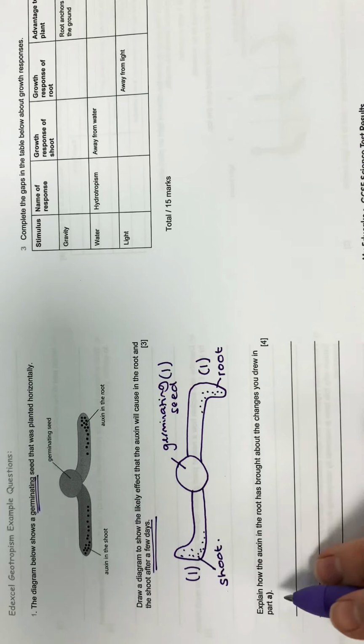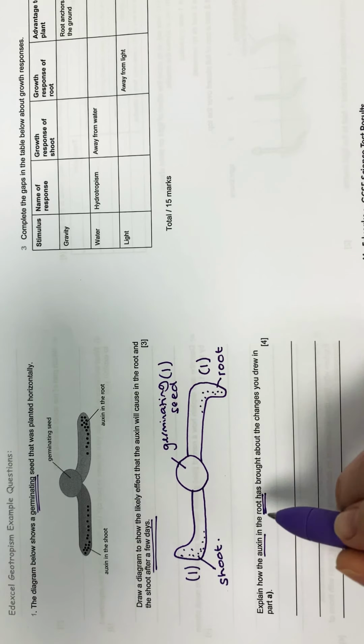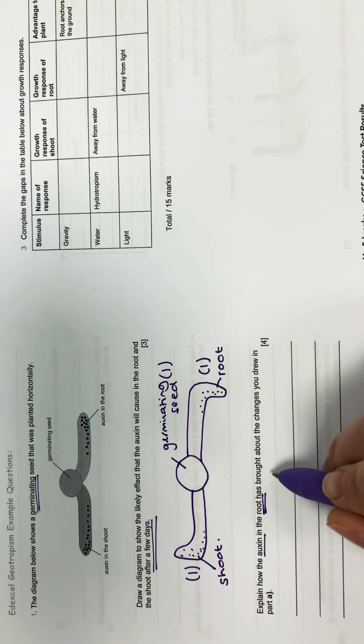So the next one: explain how the auxin in the root has brought about the changes you drew in part A. Highlight whether you're doing root or shoot questions, because that's where people have made mistakes. Lovely. So let's start with the root. First marking point: auxin collects in the lower side of the root.